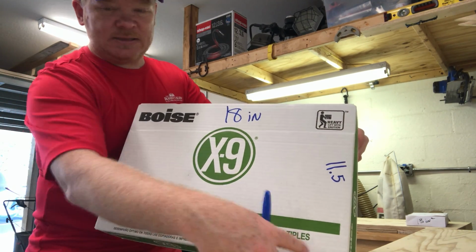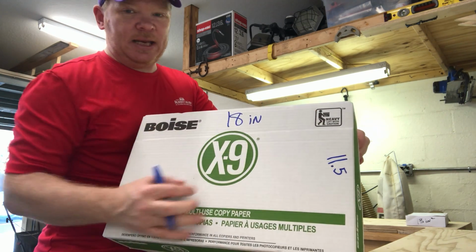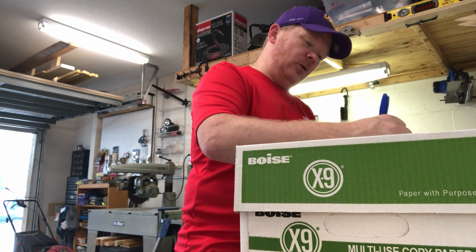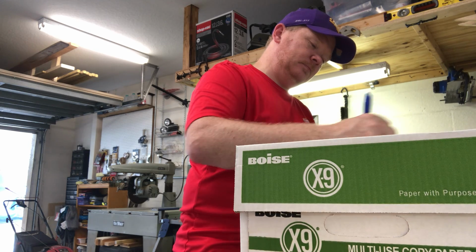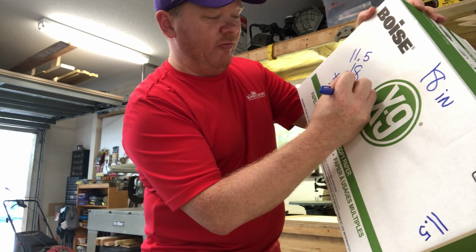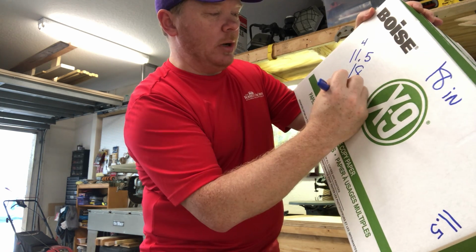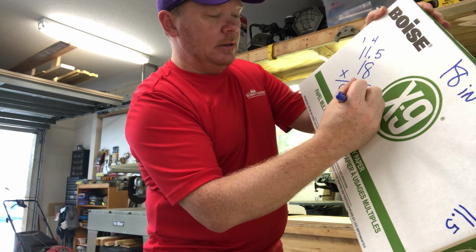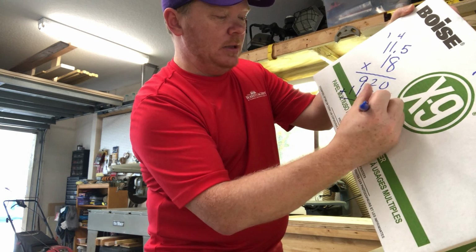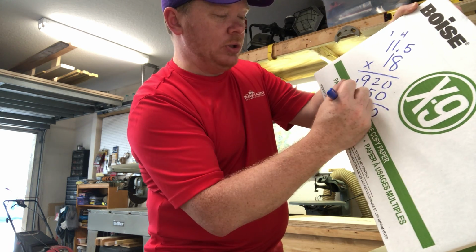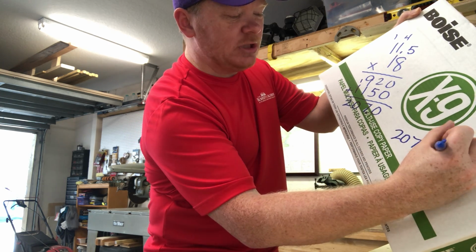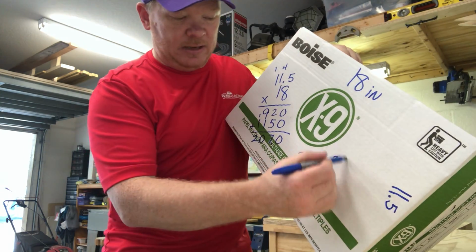So I'm going to multiply the base, which is 18 inches, times the height, and then I should get my area. So 18 on the bottom, 11.5 on top. I'm going to multiply just like that. So 40, 8, 12, 8, 9, 0, 5, 1, 1. Add them up. 0, 7, 0, 1, 2, 1 decimal. So this is 207 inches squared just for the front of it. That's just for the front.